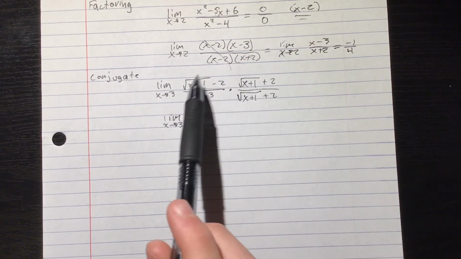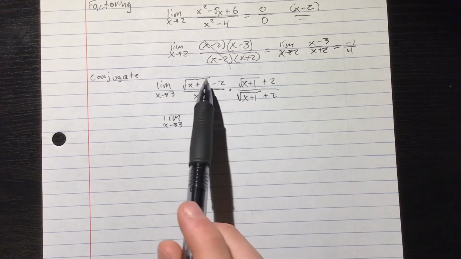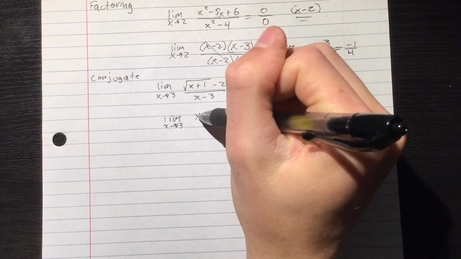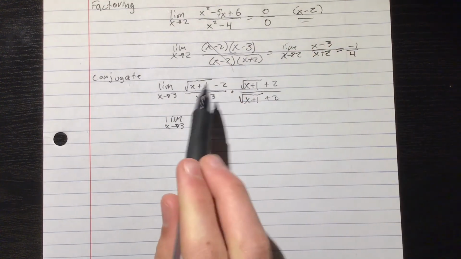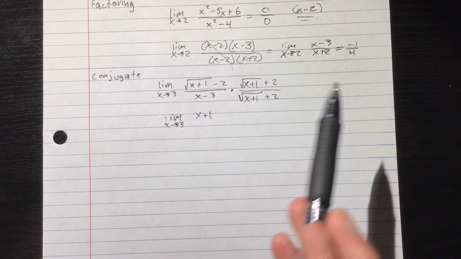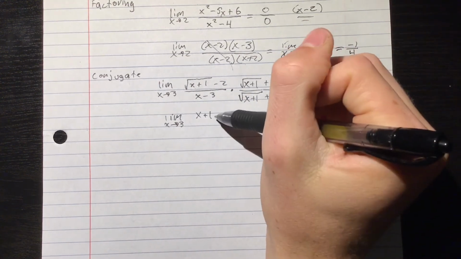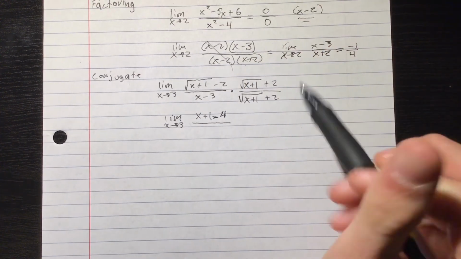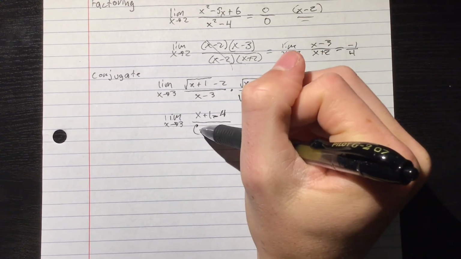So if we FOIL this, we're just multiplying this times this, and that turns into x plus 1 because it's the square root times the square root. So we have x plus 1 in the numerator so far, and then we have a plus 2 times that and a minus 2 times that. 2 minus 2 is 0, they cancel, and then a minus 4. That is a strange minus, but... And then in the denominator, we'll just keep it separate for the time being.